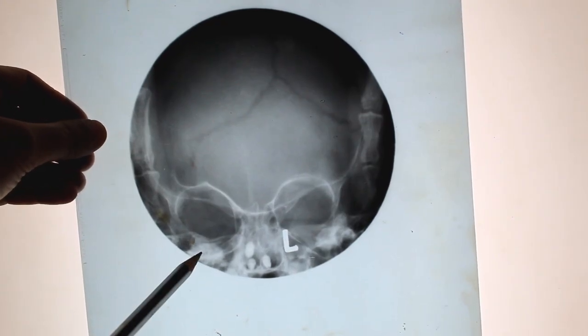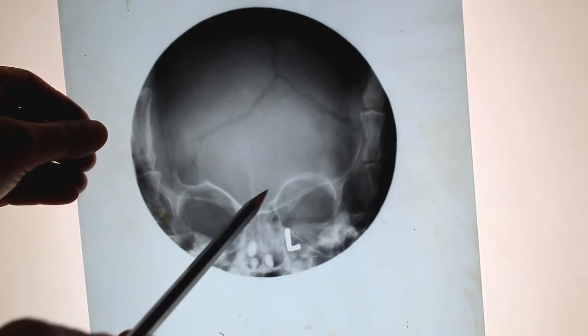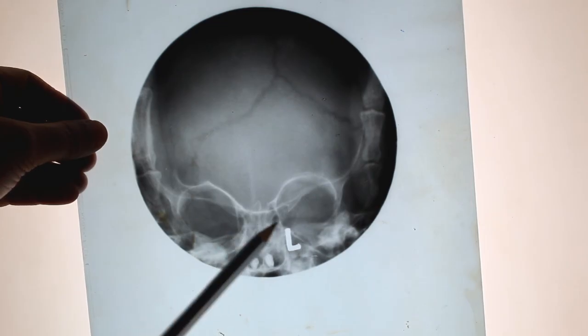So X-ray paranasal sinus in children is like this. The frontal sinus is yet to develop. Only the ethmoids are developed in small children.